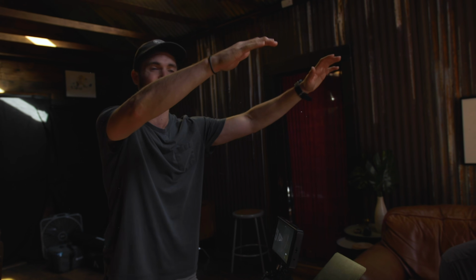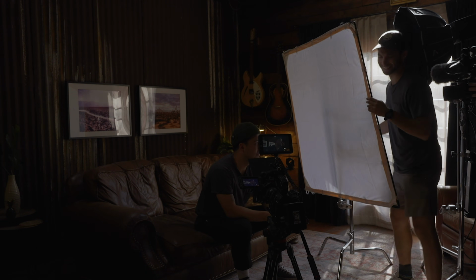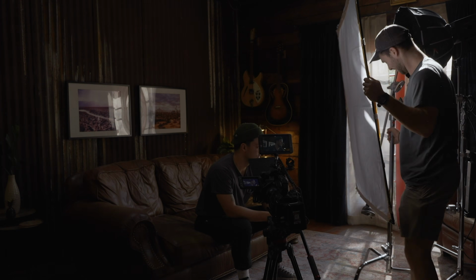So I'm positioning my diffusion frame to a point where it is upstage of our subject. It's upstage because we still want it to be backlighting, but we want it to be at a point where it's wrapping that natural light coming from our motivating source around our subject's face to bring the levels of his face up for our camera to make it look a lot more flattering. Without our diffusion frame right now, it's actually doing something, so I'm going to move it out of frame.